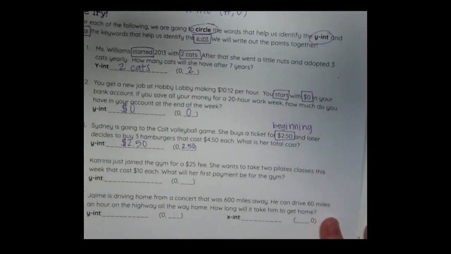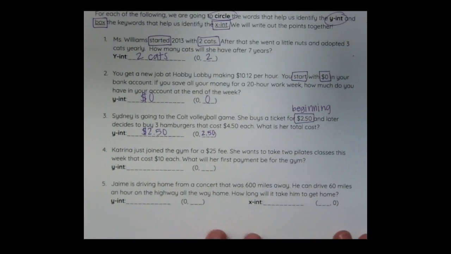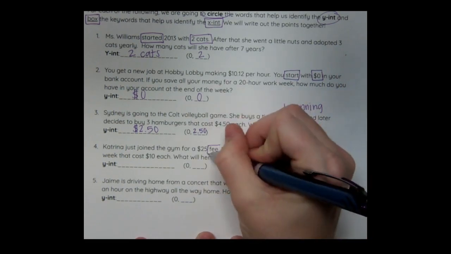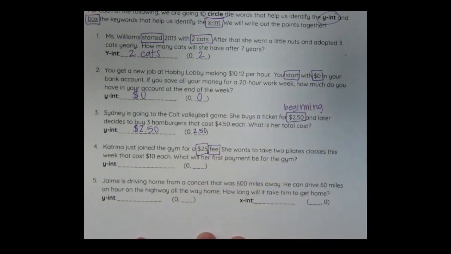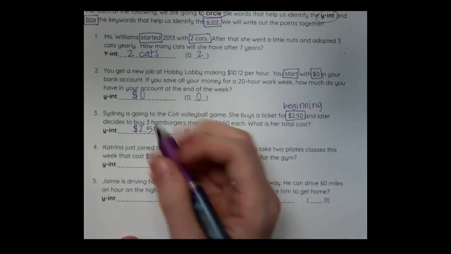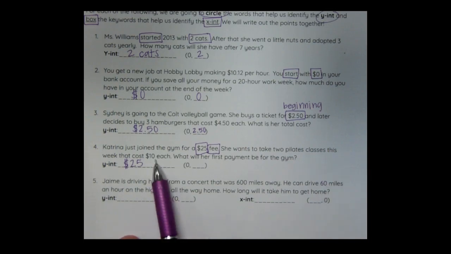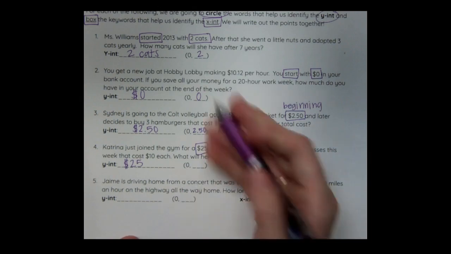Let's look at number 4. Katrina just joined the gym for a $25 fee. She wants to take 2 Pilates classes this week that cost $10 each. What will her first payment be for the gym? Okay, so she's already having to pay something to get into the gym. She's paying a fee of $25. She can't even go to any classes at the gym until she pays this fee. So our y-intercept is $25. Now from there, she's going to spend a lot more money, right? Every time she takes a Pilates class. So our y-intercept is 0, comma, 25.